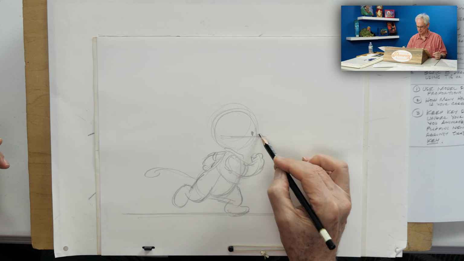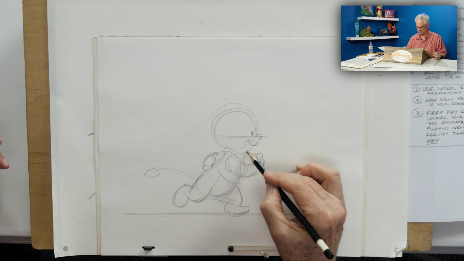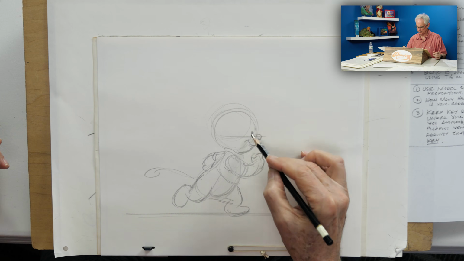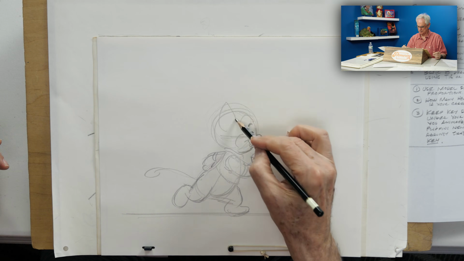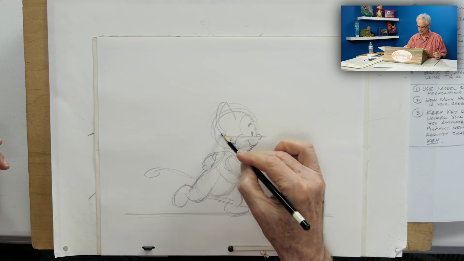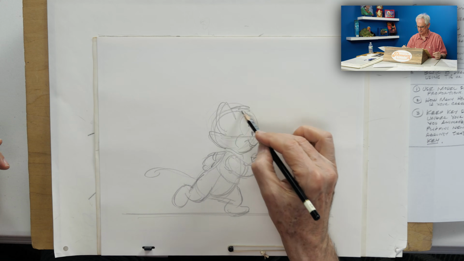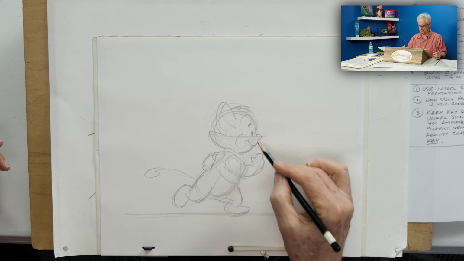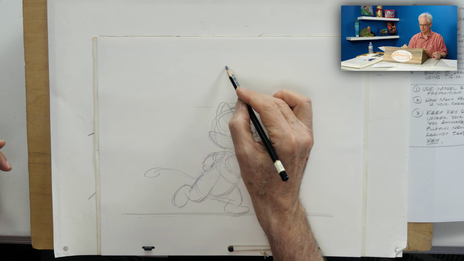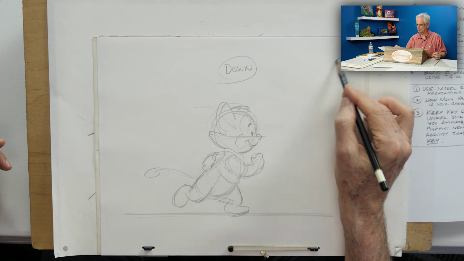His eye, nose, smile, muzzle, one tooth showing. Get his mask there, his eyebrow, his ears, back fur, and top portion of his head. So there is our down position, and we're going to call this drawing 1.